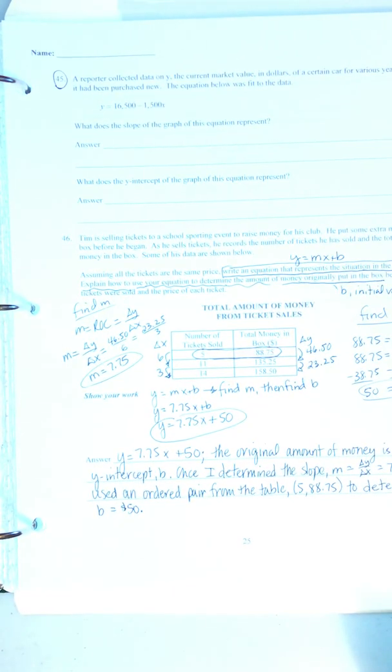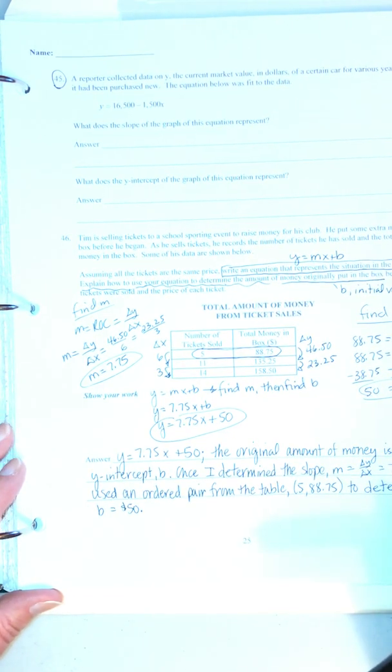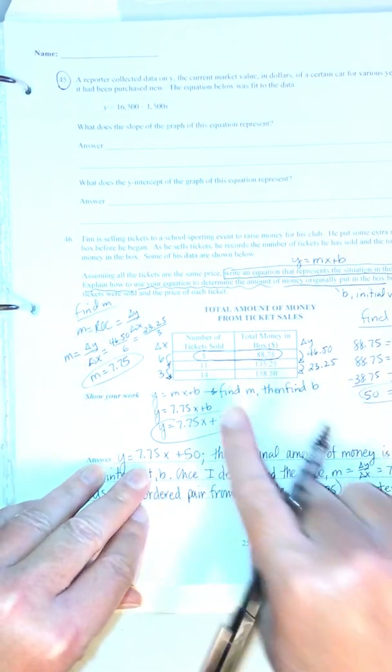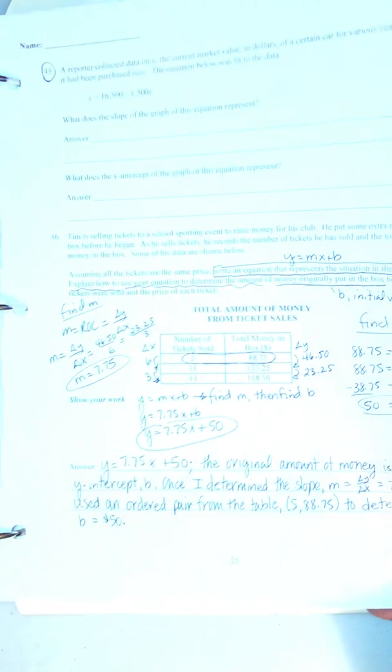y equals 7.75x plus 50. The original amount of money is the y-intercept b. Once I determine the slope, m equals delta y divided by delta x equals 7.75, I used an ordered pair from the table, 5, 88.75, to determine b equals $50. Okay, so there was a lot of steps to this question. Just take your time, go slow. First find m, then find your b using the table of information. All right, so you are using what you learned in 46 to answer question 47 and question 48.